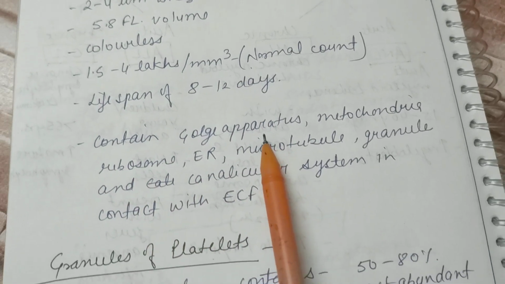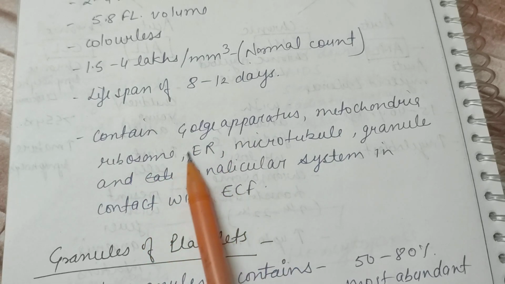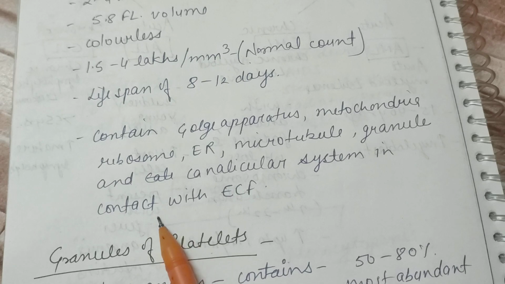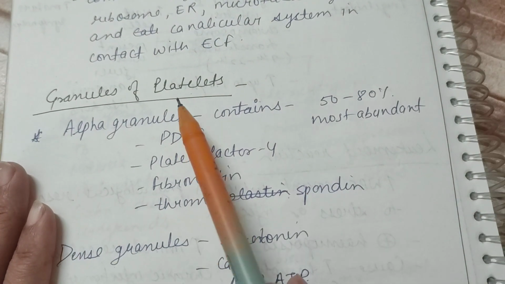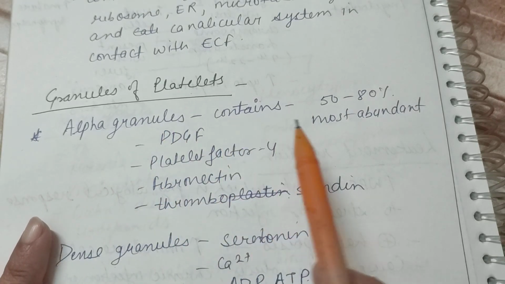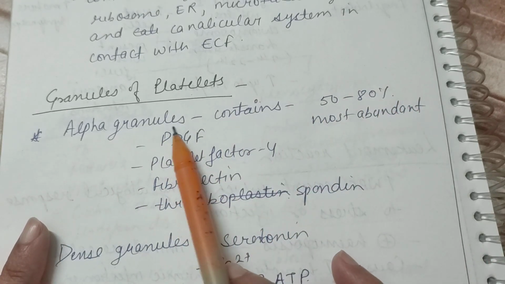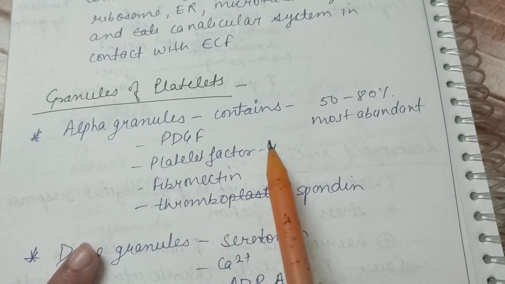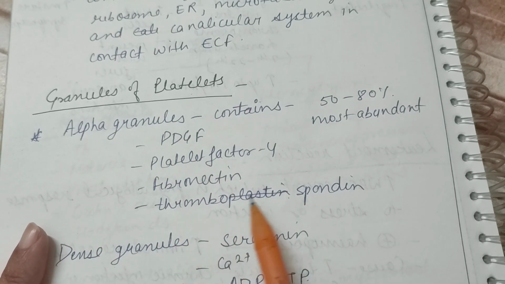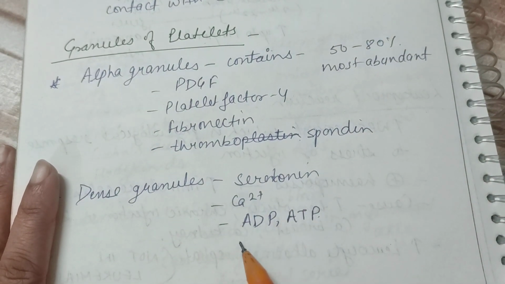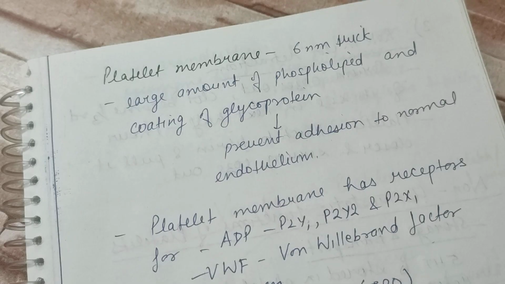They contain Golgi apparatus, mitochondria, ribosome, endoplasmic reticulum, microtubule, granules and canaliculi system in contact with extracellular fluid. Platelets have granules which are alpha granules and dense granules. 50 to 80% are alpha granules. Basically they contain platelet derived growth factor, platelet factor 4, fibronectin and thrombospondin. Dense granules contain serotonin, calcium, ADP and ATP.